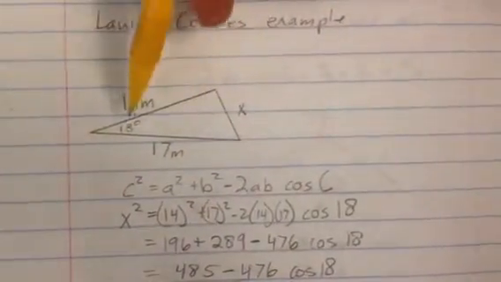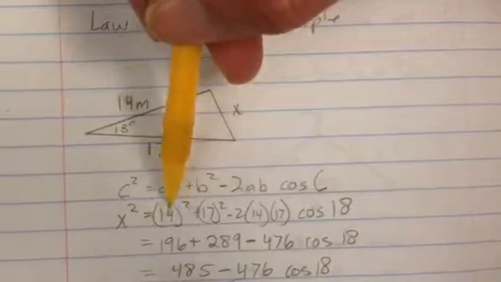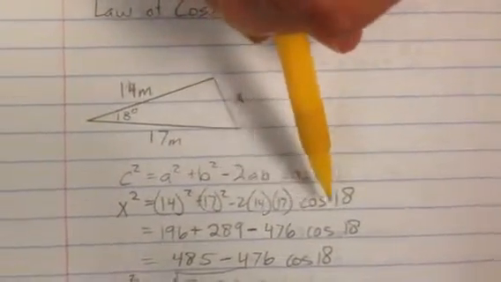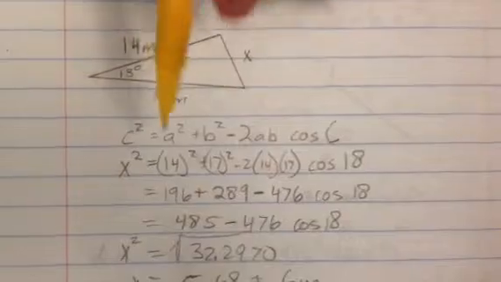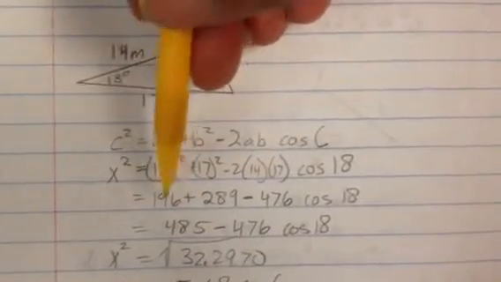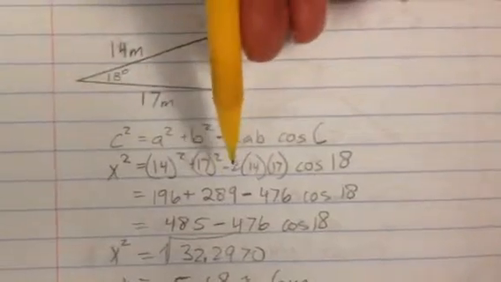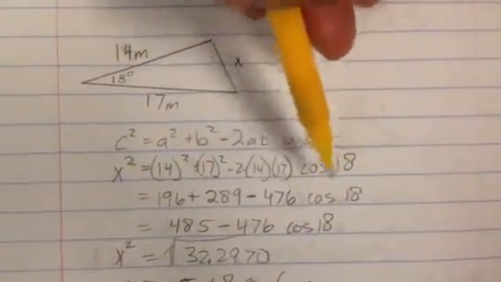X, being opposite of it, becomes the c squared here, so x squared equals 14 squared plus 17 squared minus 2 times 14 times 17 times the cosine of 18. From there, I'd take pieces and do them one at a time. So 14 squared is going to be 196. 17 squared is 289. 2 times 14 times 17 is 476. And then we leave the cosine of 18.